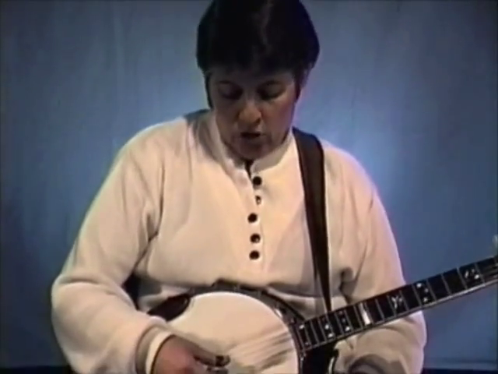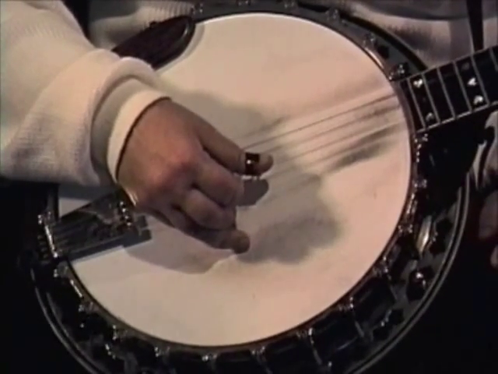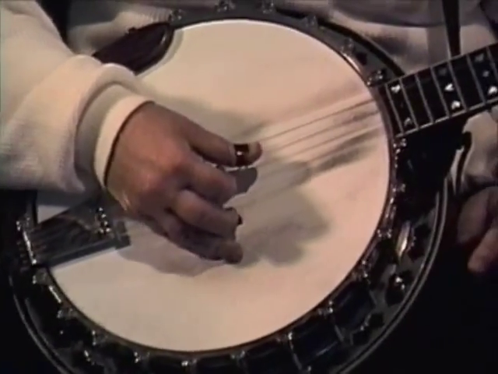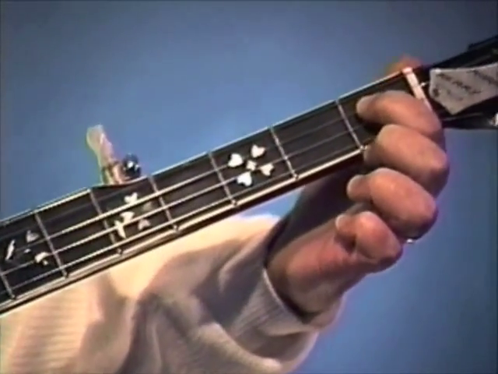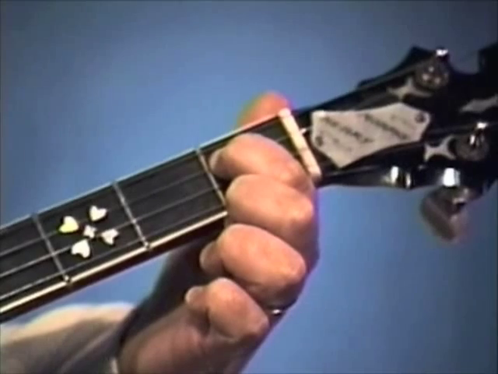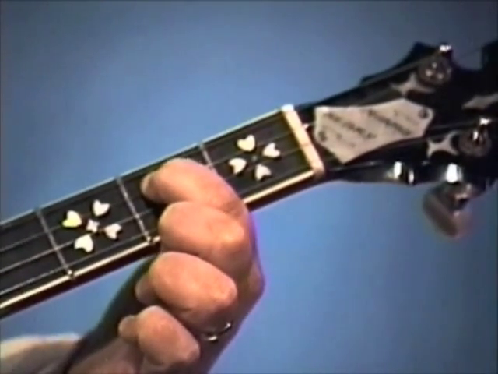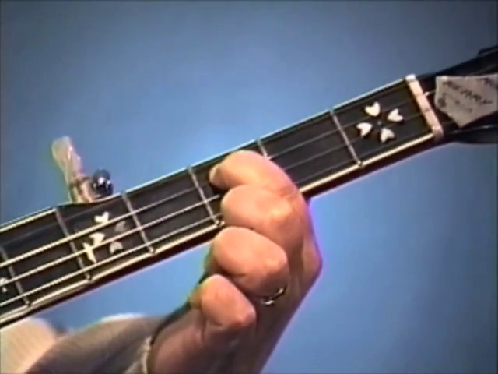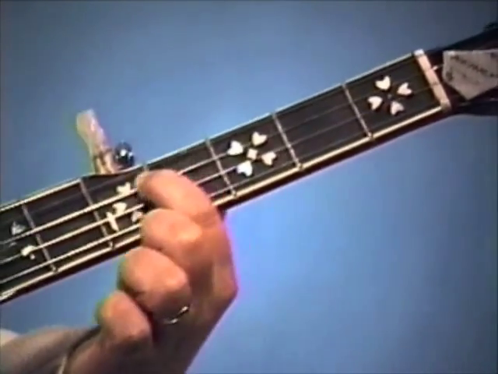Since we don't have an A string on the banjo, and since the banjo is tuned to a G chord, let's look at all the notes on the 3rd string, or the G string. Now, as I told you, this is a G note. If we put our finger at the 1st fret, we get a G sharp. The next note would be an A. The next note, A sharp. The next note, B. The next note, C.